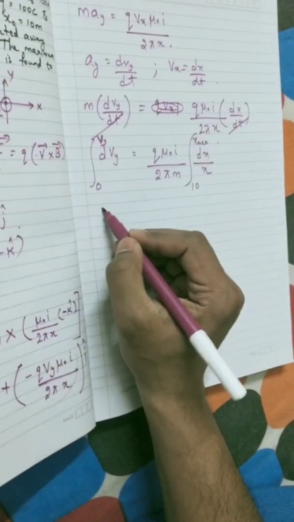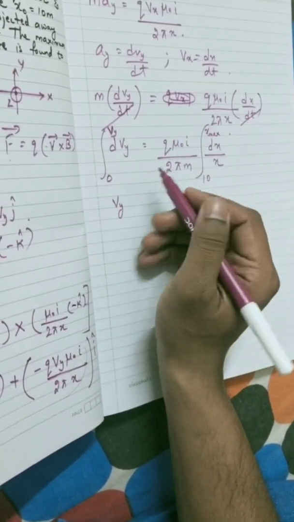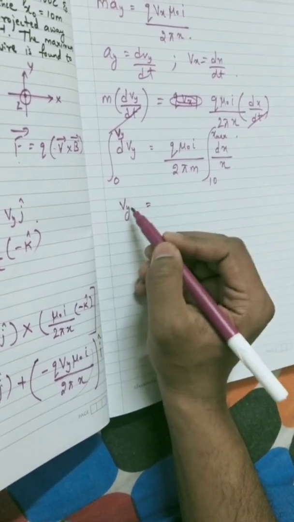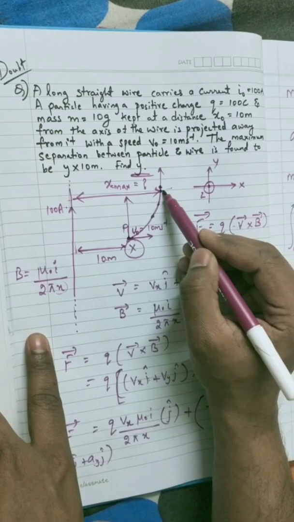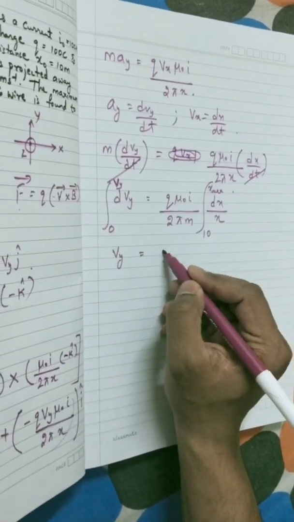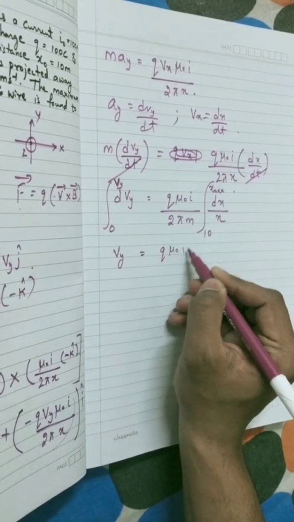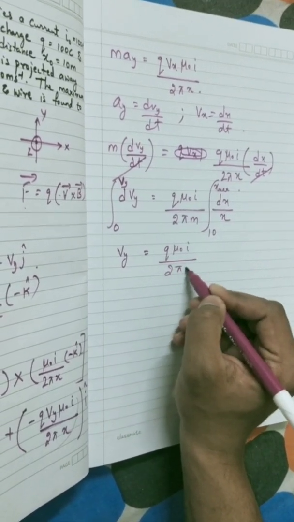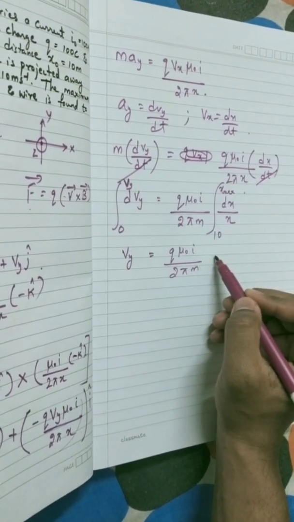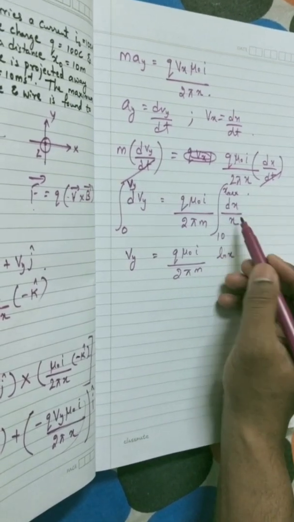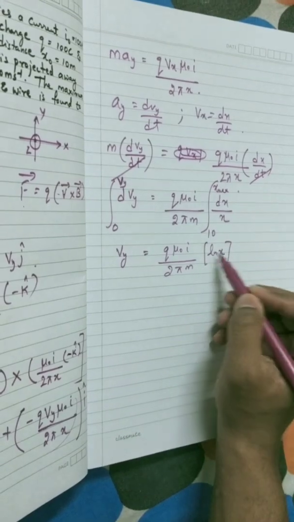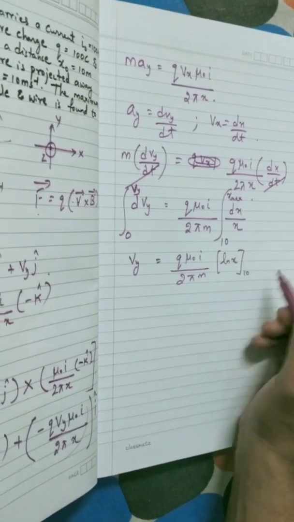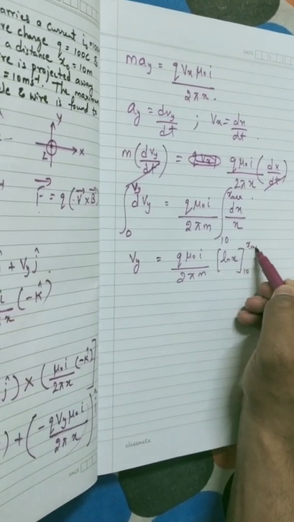So we have vy is equal to, what is vy? Vy is the velocity of the particle when it reaches this point. So vy is equal to q mu naught I divided by 2 pi m into ln x, since the integration of dx by x is the natural logarithm of x.